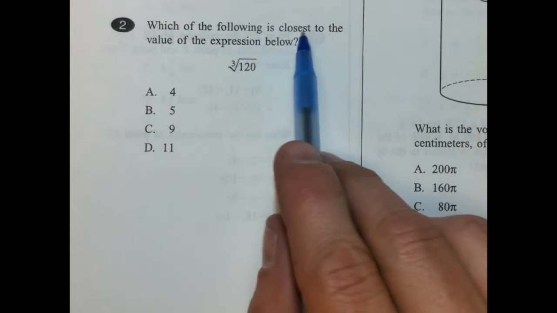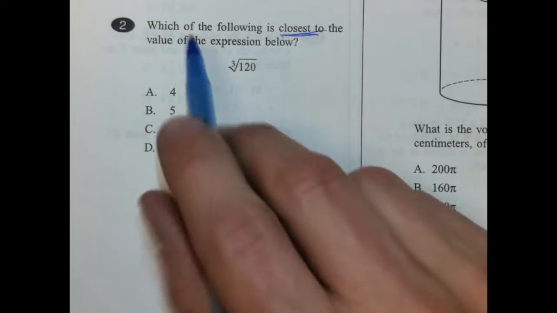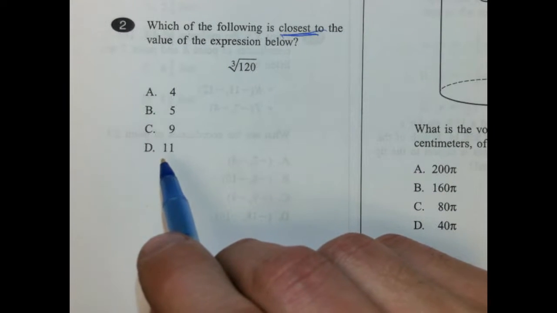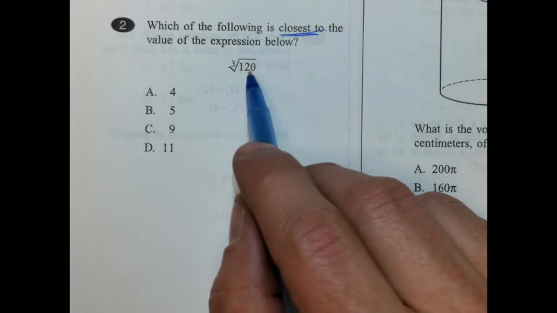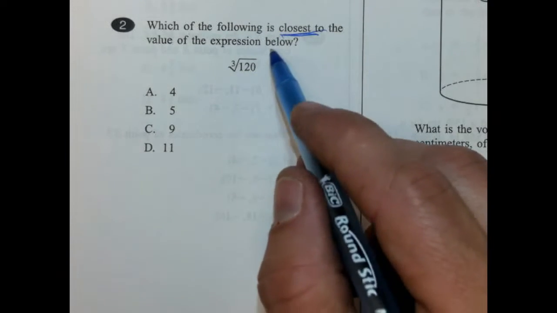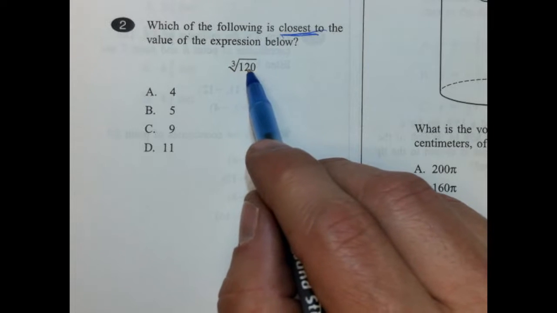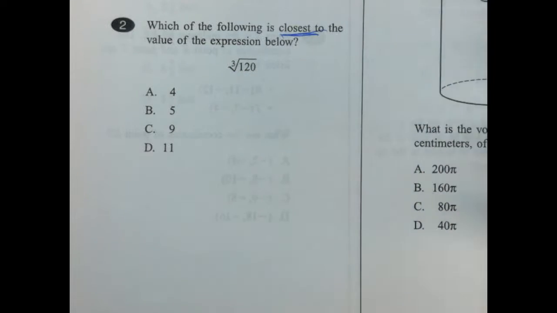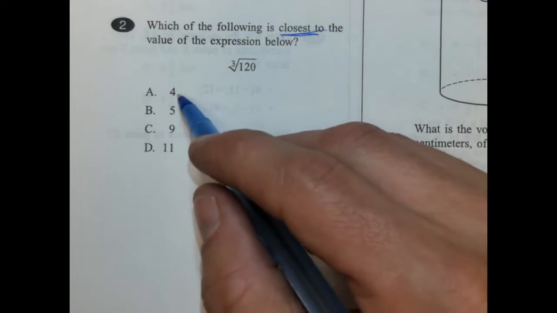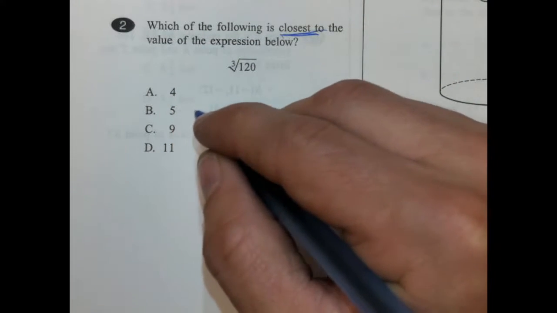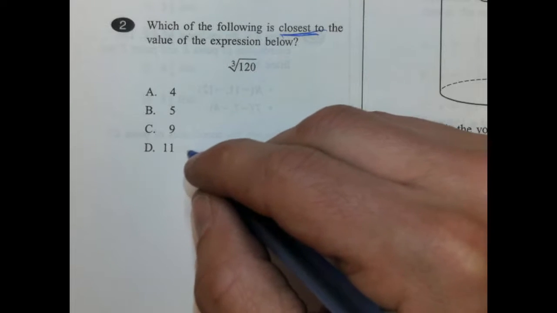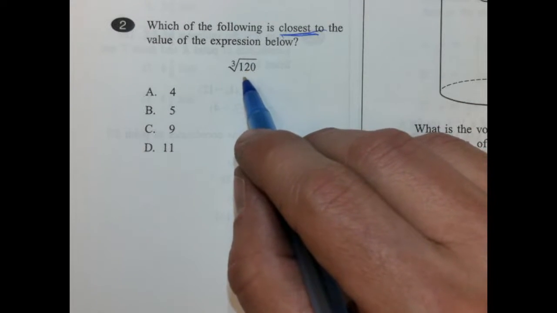Oh yes, the cube root. Okay, so which of the following is closest to the value of the expression below? All right, so this is not a perfect cube, but there's one real easy way to solve this. Now it says the cube root of 120. So it's whatever number, times itself 3 times, is going to be that number. So if we do 4 times 4 times 4, 5 times 5 times 5, 9 times 9 times 9, and 11 times 11 times 11, one of these should be really close to 120.